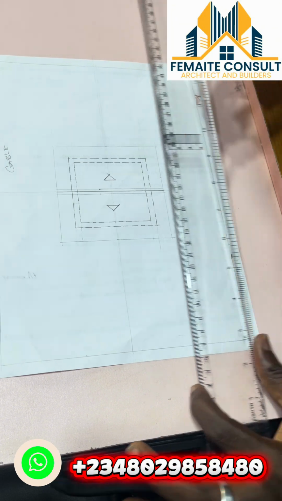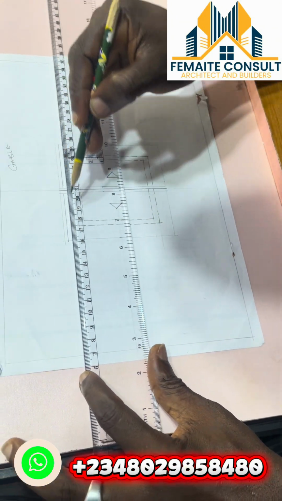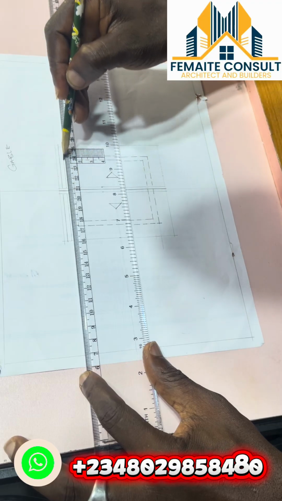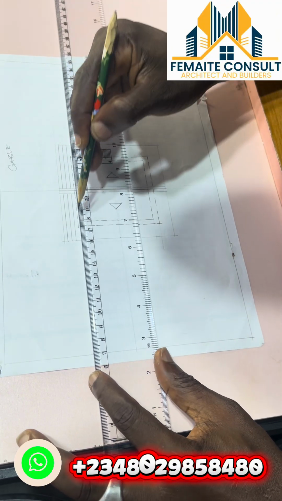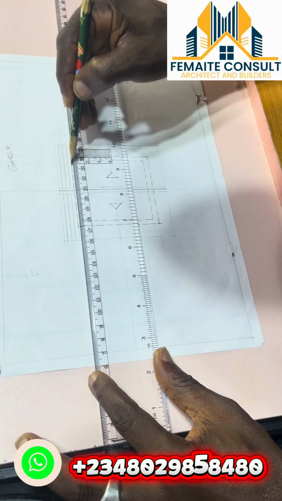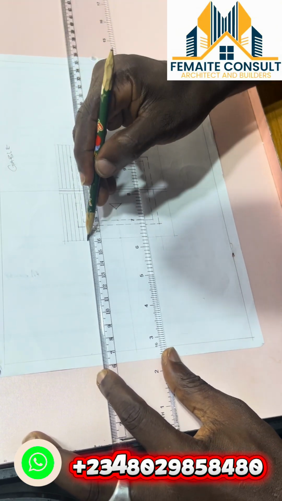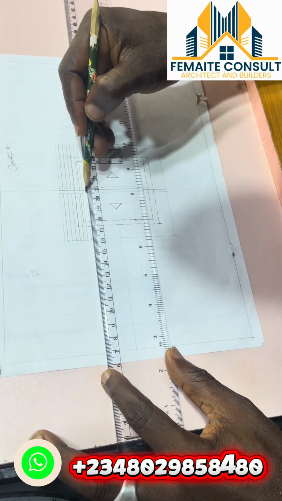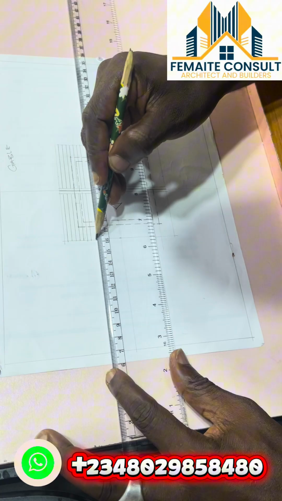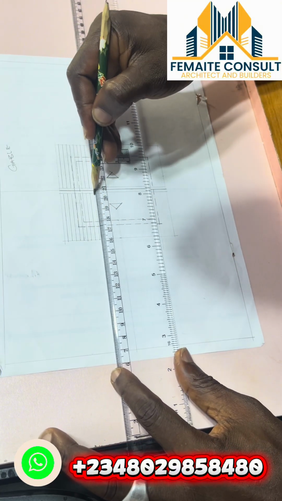From there, start doing your roofing sheet. You can give it a scale, uniform scale. Measure it down. Start doing, but as a professional, when you are used to what you do, this is 15 years of me practicing.